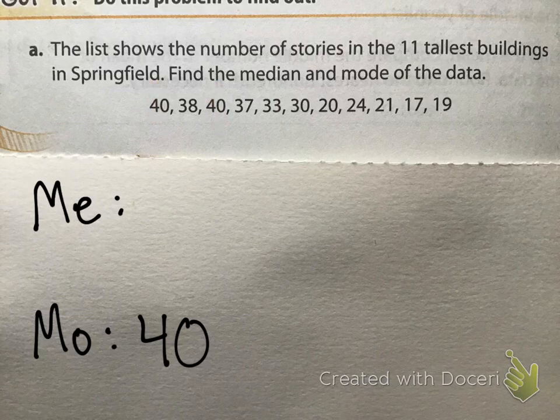So now I'm going to do the median, right? Okay, so I go cross, cross, cross, cross, cross, cross, cross, cross, cross, cross. Awesome. So my median is 30, right? Is that how I do it? So that's my median, right? Maddie, is that our median? No. Exactly. That's not how we do it.